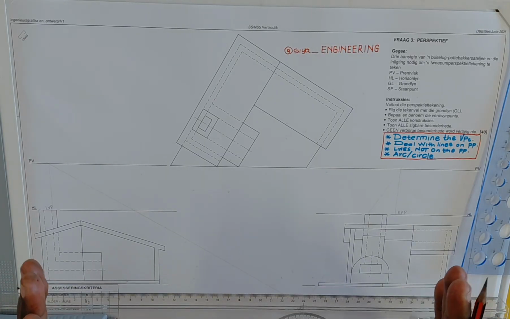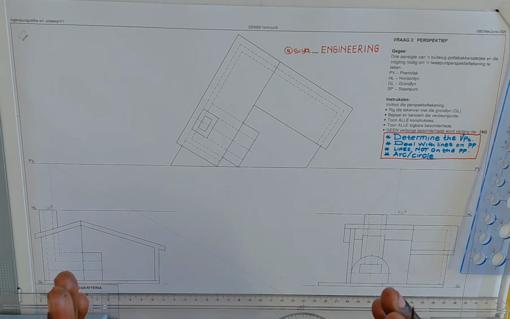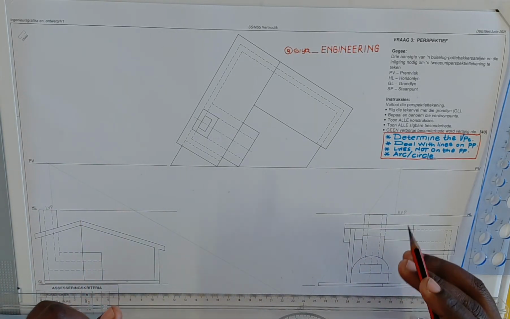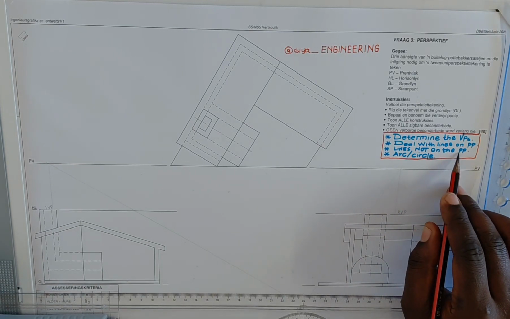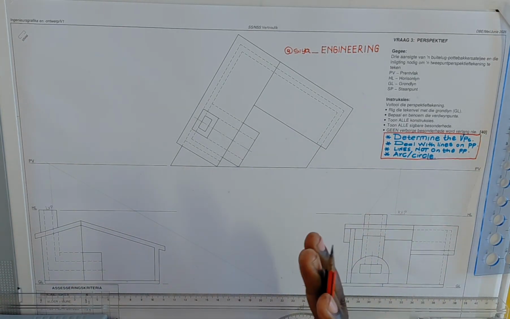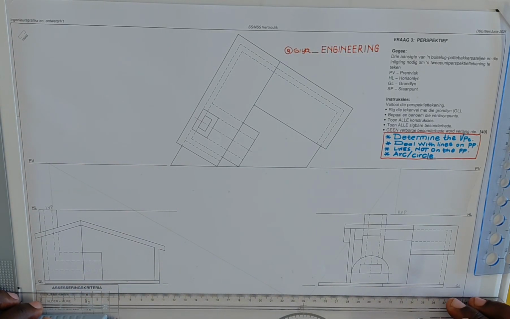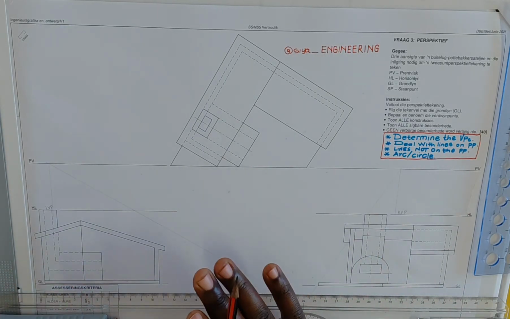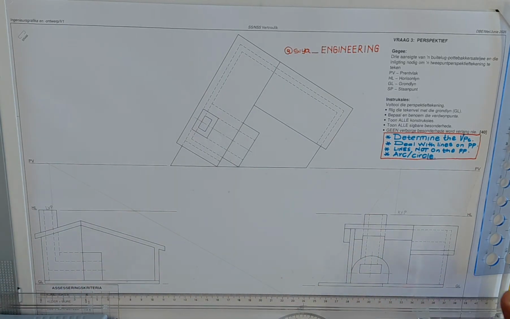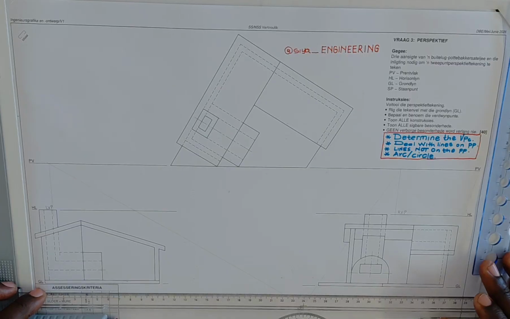Normally, I call these points the actual points. Then the points that are not touching the PP, I normally call them points that are not actual, not real. But you will understand as we continue with the video why I call them actual points and not actual points. All right, now let's draw.